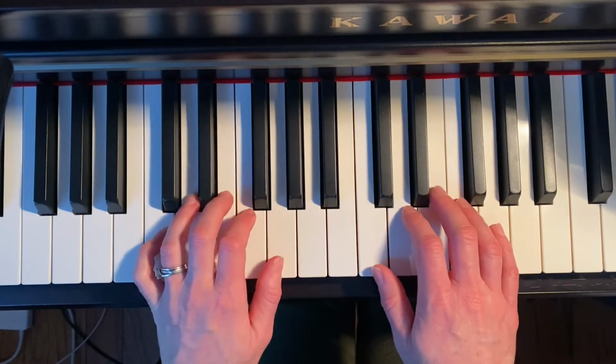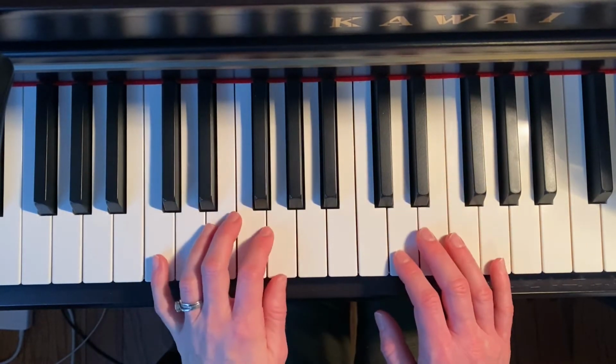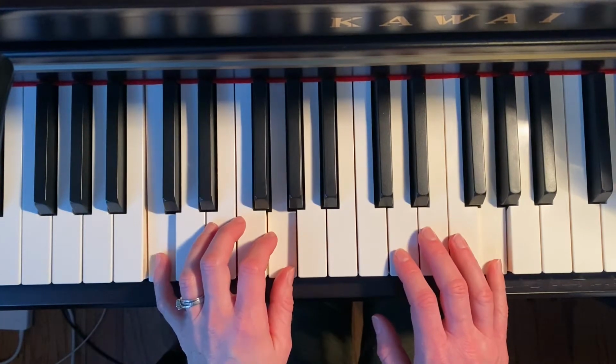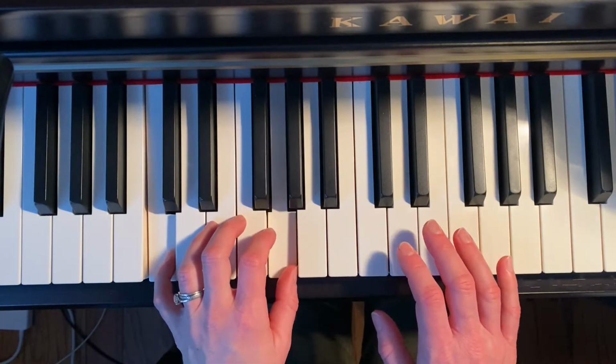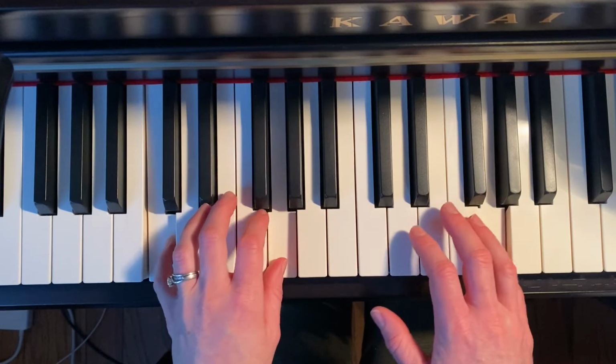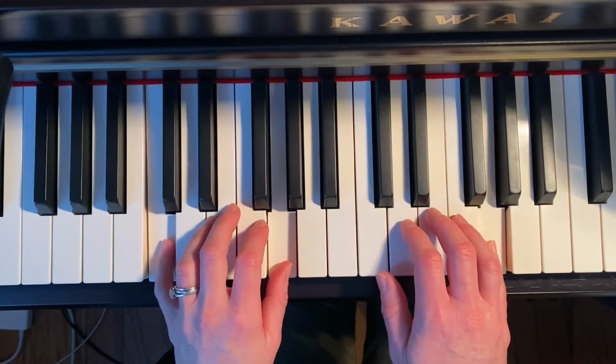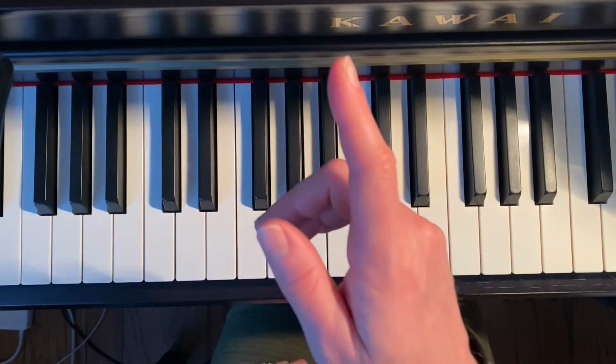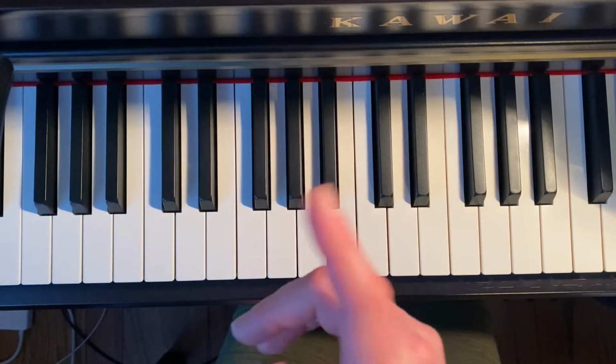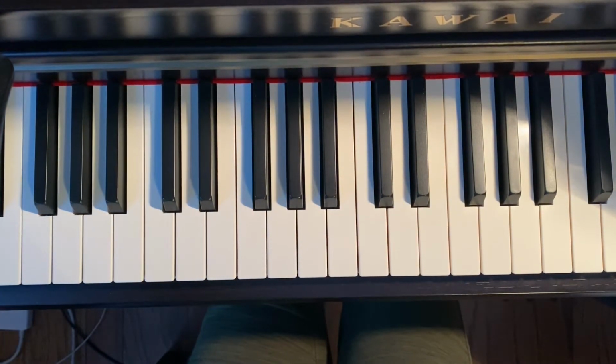And if you noticed, on that bottom line, I'm playing all three of those notes at the same time, the C, G, and G. So together, all of them, because they're all right on top of each other. So that means that you play them all together.